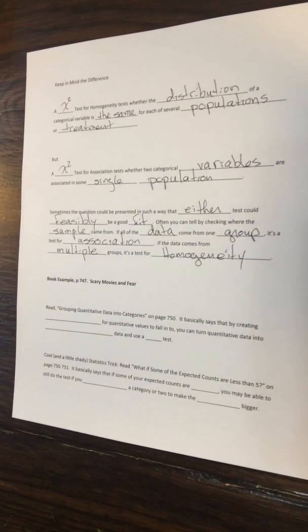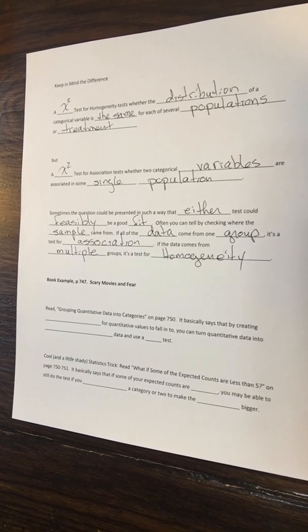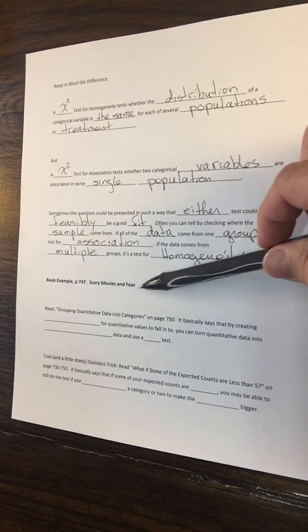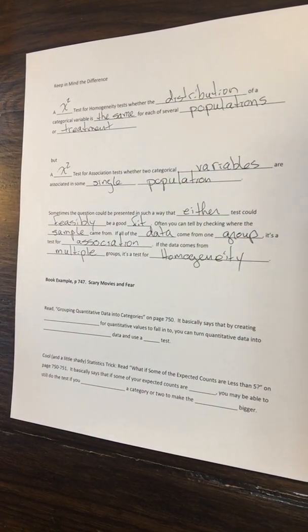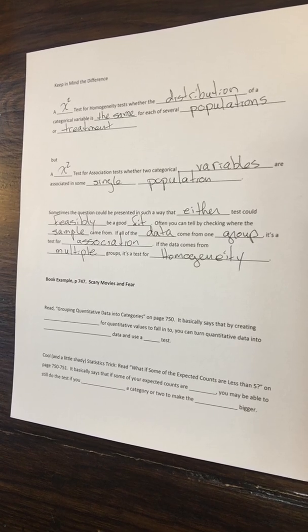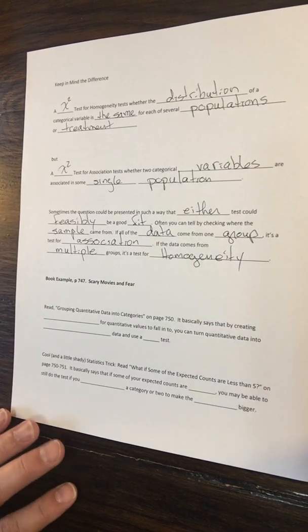Page 747 is on scary movies and fear. I think that's so similar to the last one that I'm not going to go through this with you, just to save time. I know I had a half-hour video in this chapter already for you guys, so I'm going to try and cut some time out. You guys could scan through that one. It's going to look very similar to the other stuff that you've seen, so I feel like I'd be repeating myself.